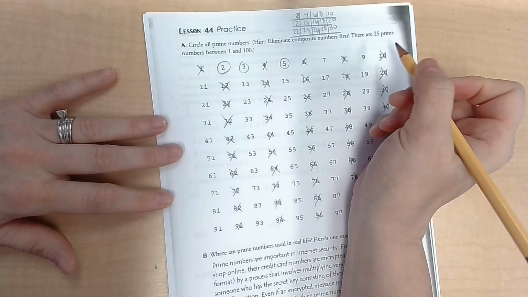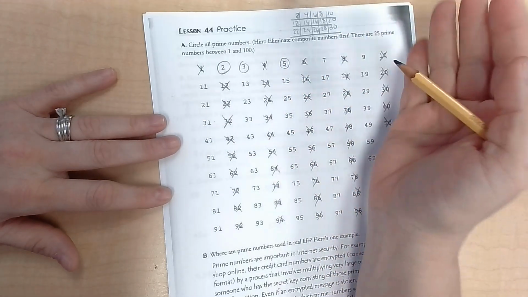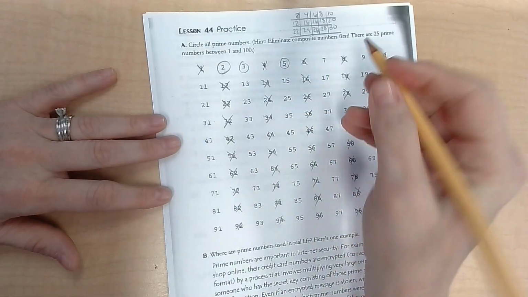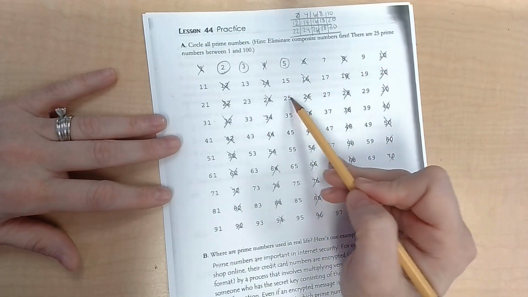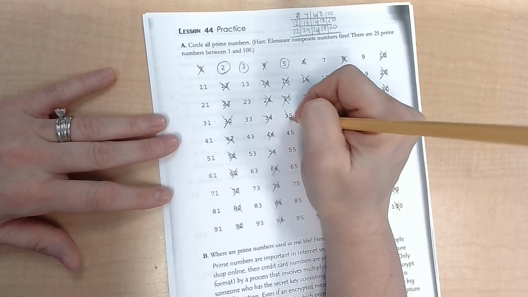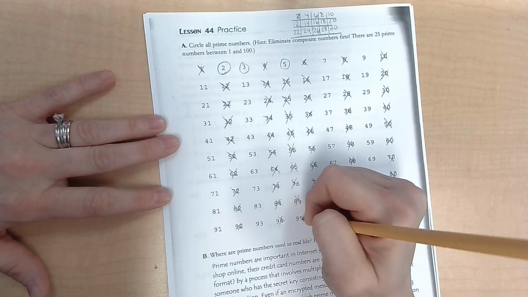So 5 is prime, but everything under it, 5, 10, 15, 20, 25, 30, 35, 40. All these numbers are divisible by 5, so I can get those out of the way. I know those are not prime.